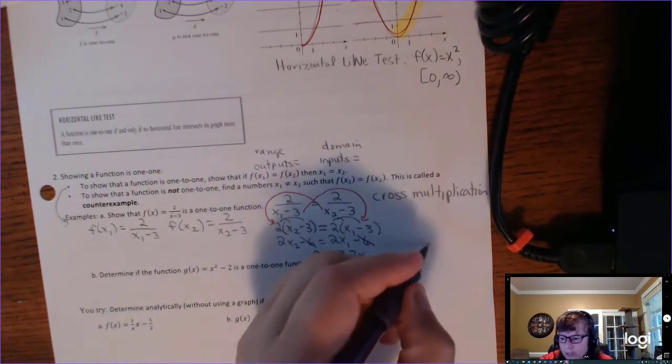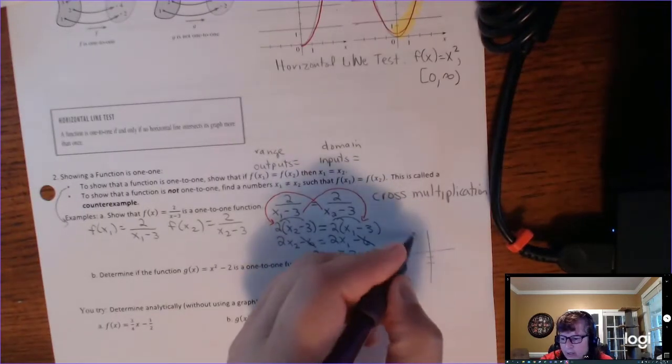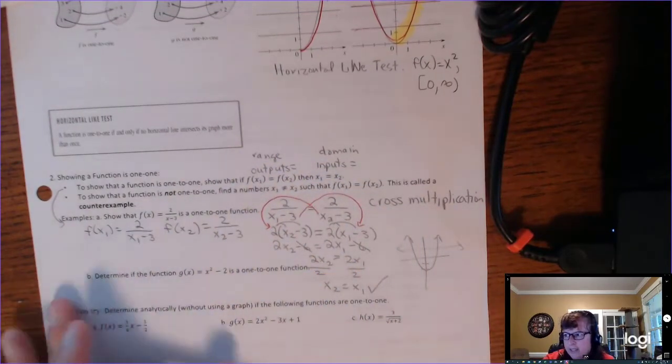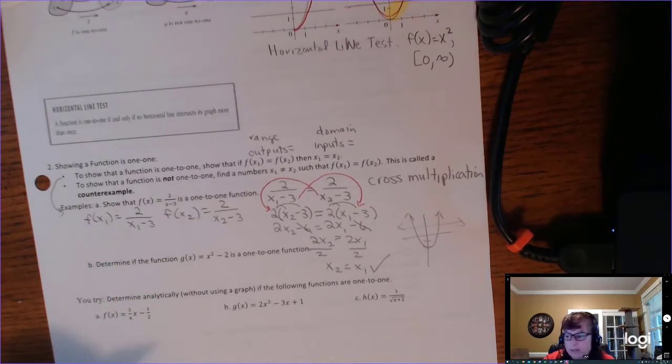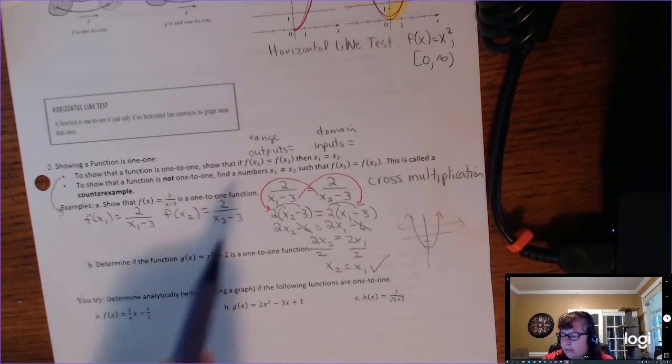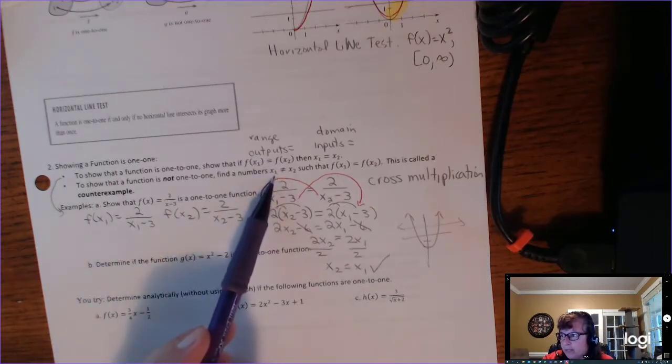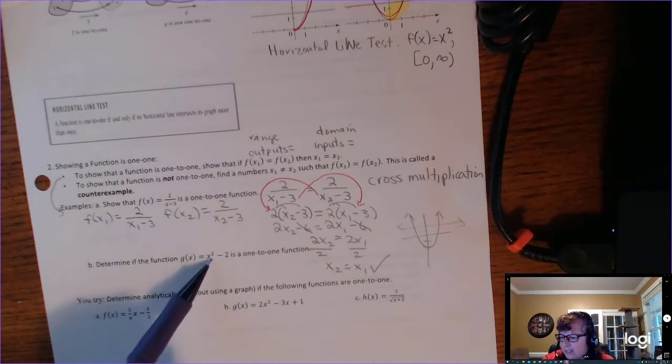So if you can solve it this way and say, well, I know what the graph of this looks like and it fails the horizontal line test, that is a fine way to determine if the function g of x equals x squared minus 2 is one-to-one, at least in my class. But if you wanted to show it algebraically, the method has to do with this x squared.